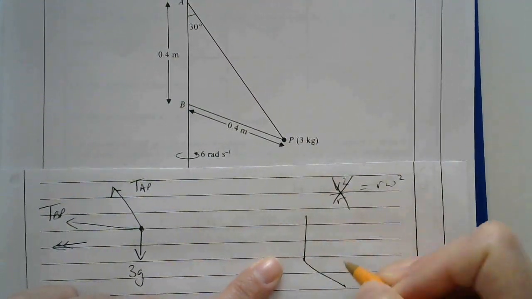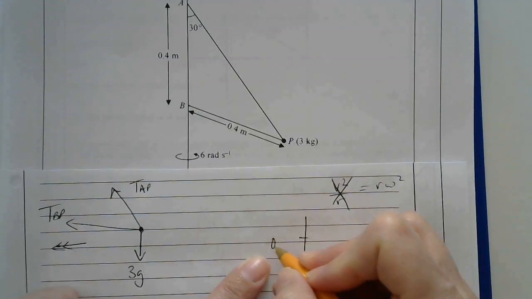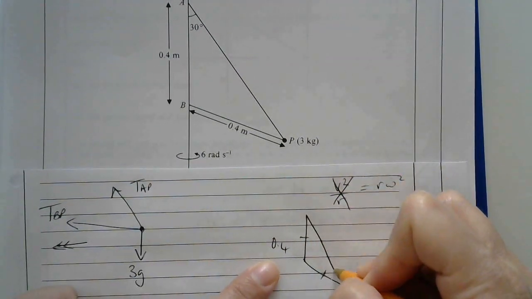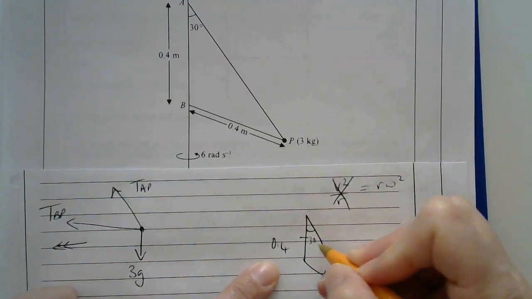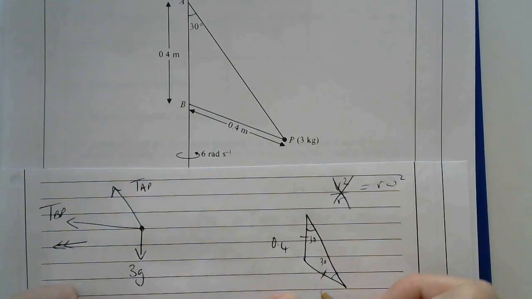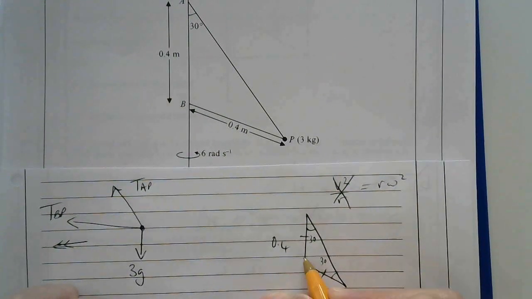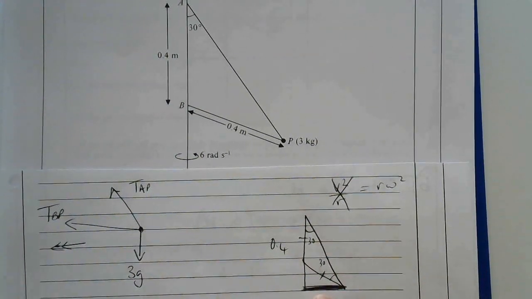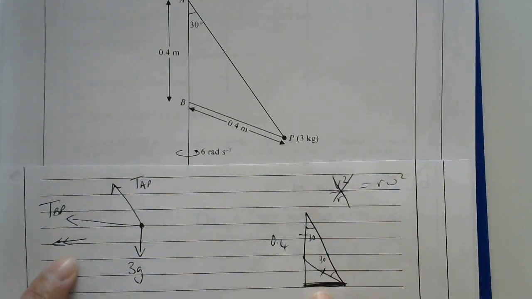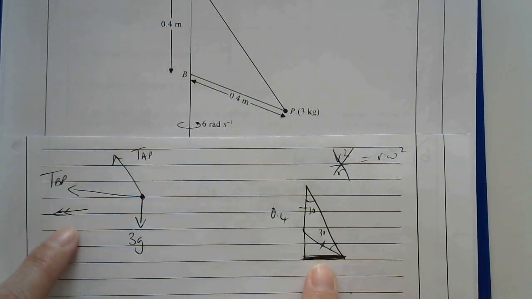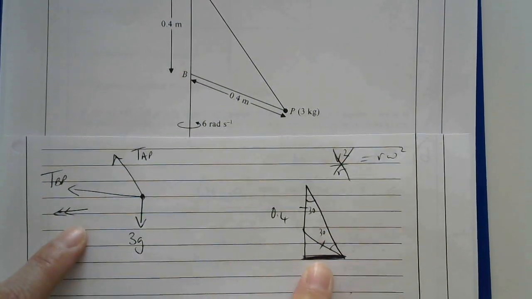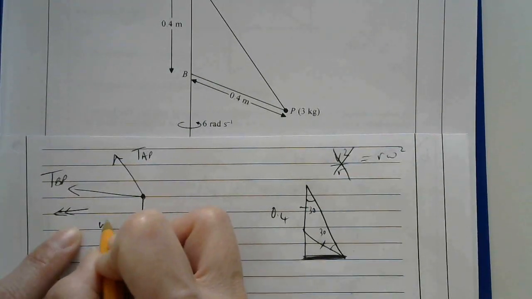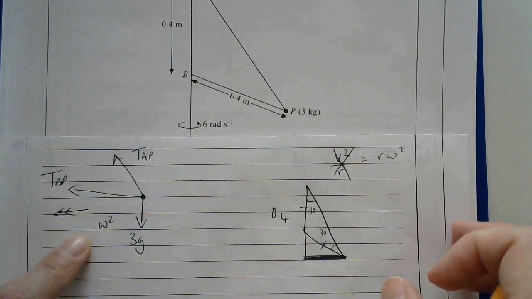If I know that that's 0.4, that's 0.4, then I know that's 30, that's 30. And what I'm really looking for is this length here, so that I can write down the expression r omega squared here. So for the moment I'll write omega squared, but I need to work out r.